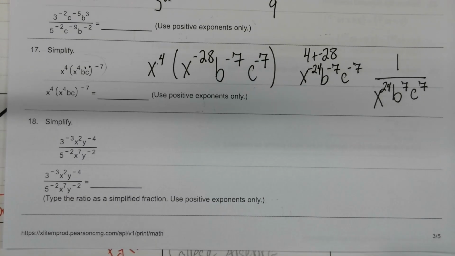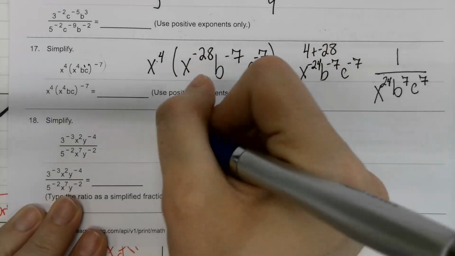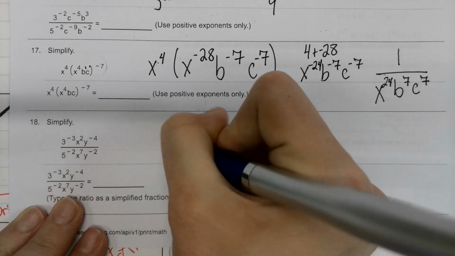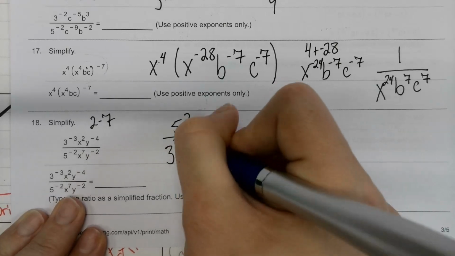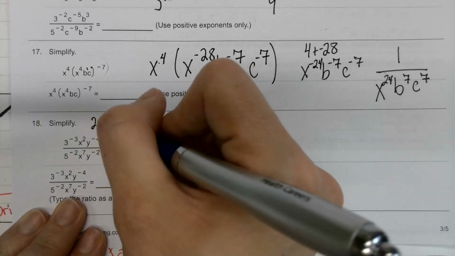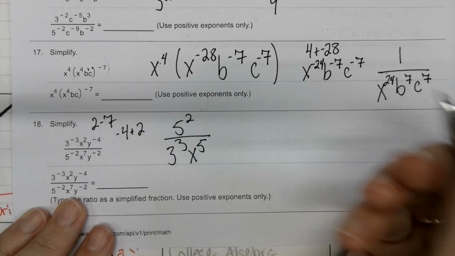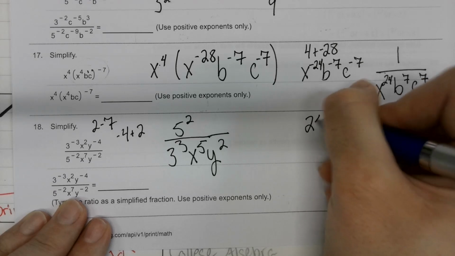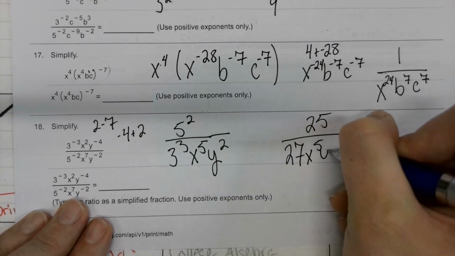Okay, this one is very similar to 16. So I'm going to move these since I can't combine them, so I'd have 5 squared over 3 cubed, and I'd have 2 subtract 7, so that would be negative 5. So I'm going to put it down here. And I have negative 4 subtract negative 2, so that would be negative 2. So I'm going to go ahead and put that here. I have 25 over 27x to the 5th y squared.